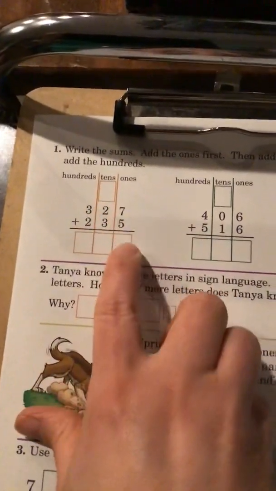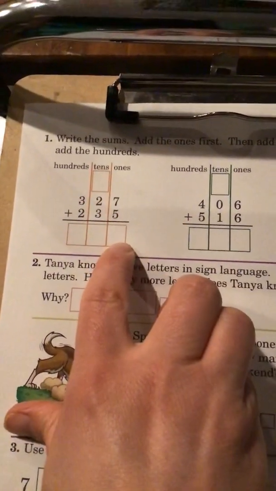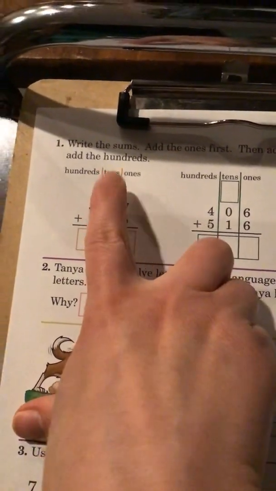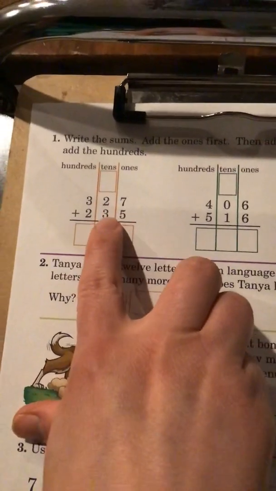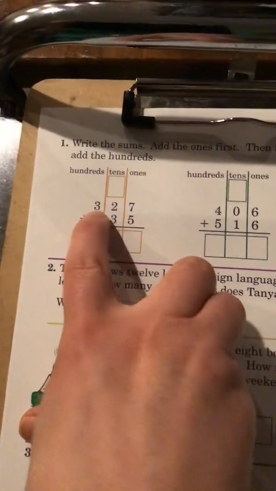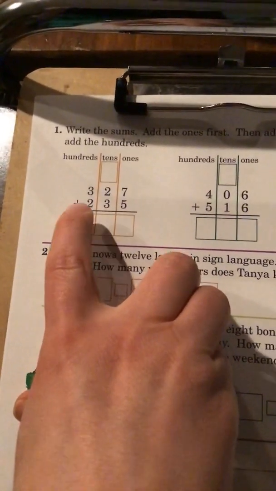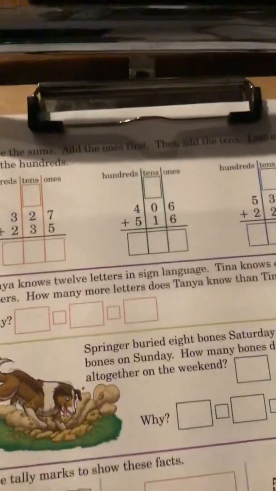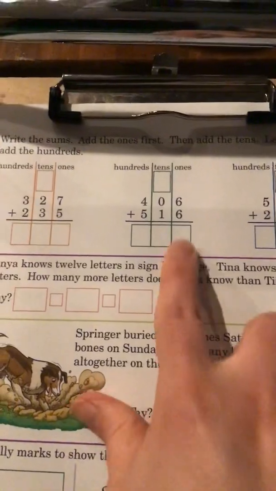If you want, you can put your 1 here, because remember this was 12. We put our 2, carried our 1. 1 plus 2 was 3, plus 3 was 6, and 3 plus 2 was 5. That's how we got 562. All right, ready for this one?